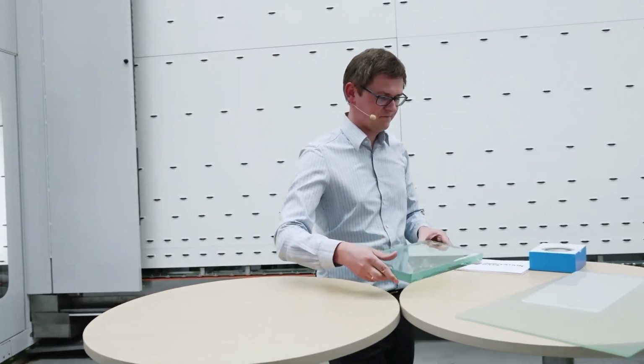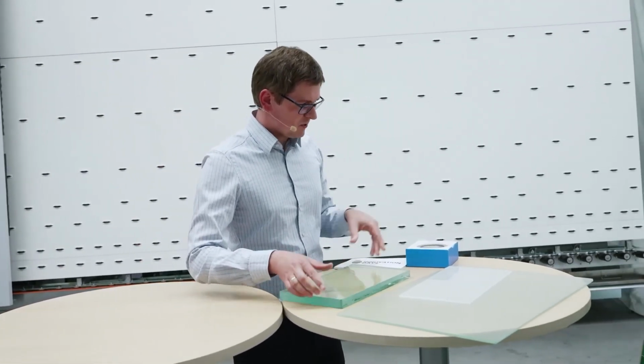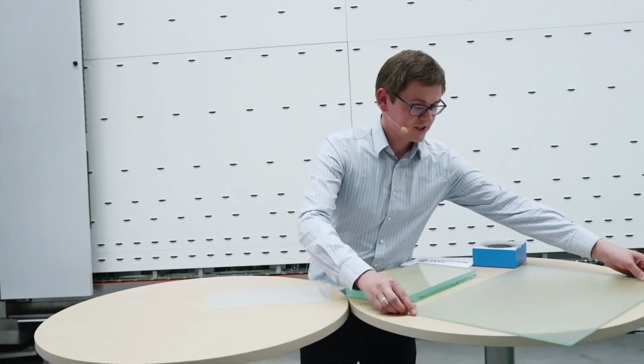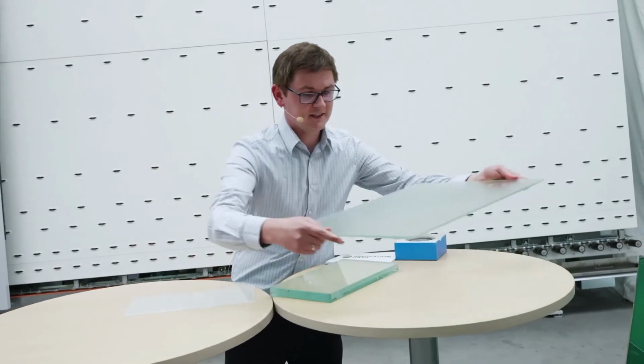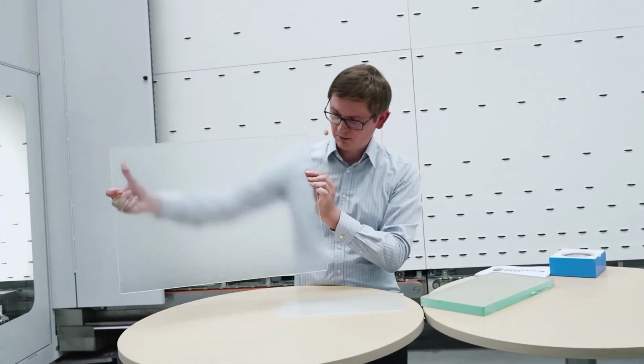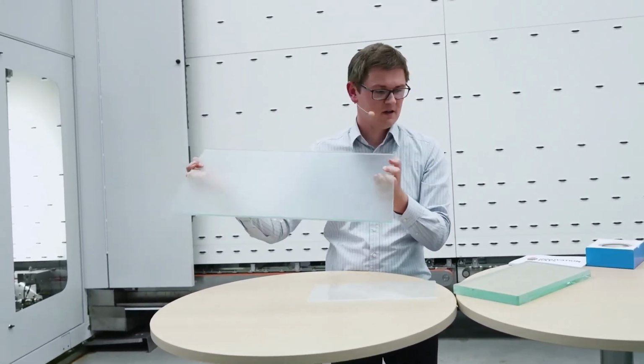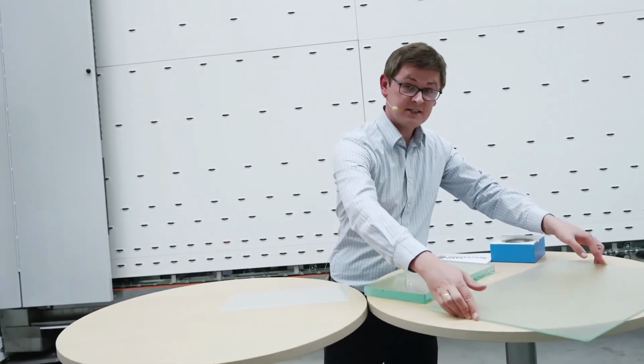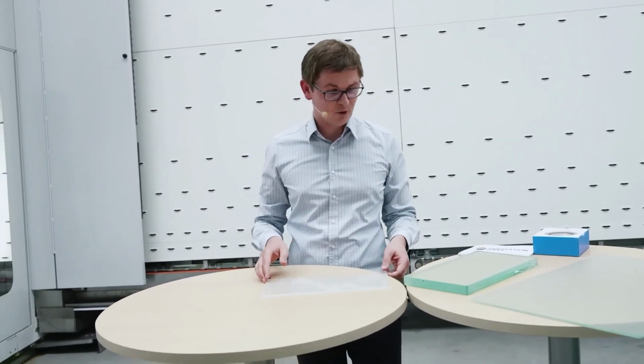It is possible to process milk glass or frosted glass like this here, and also glass with a special structured surface on one side, like this pane here, is also possible. And finally, laminated glass is also possible as long as the foil does not stick out too far. If it does, then you have to cut it at first, and then it works also very well.